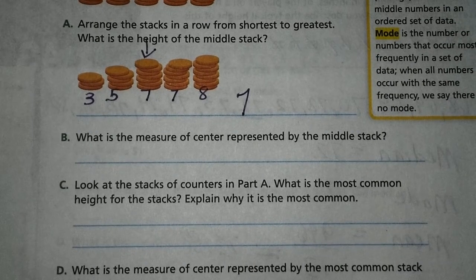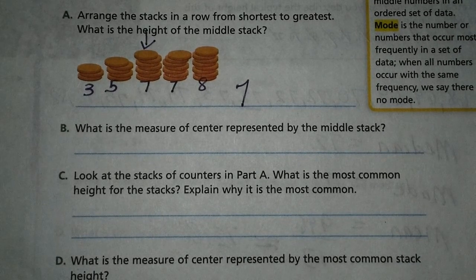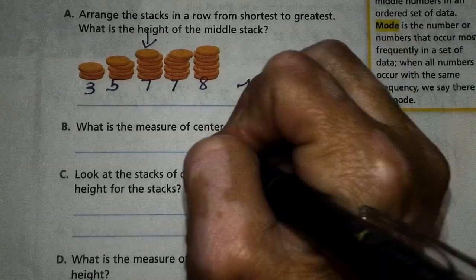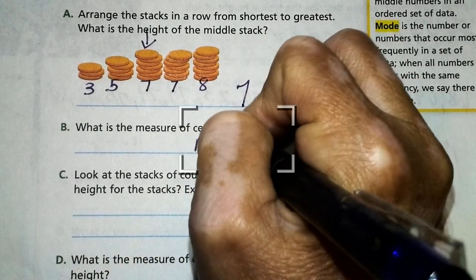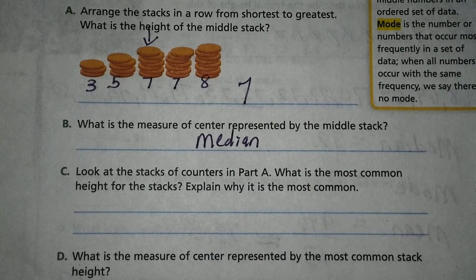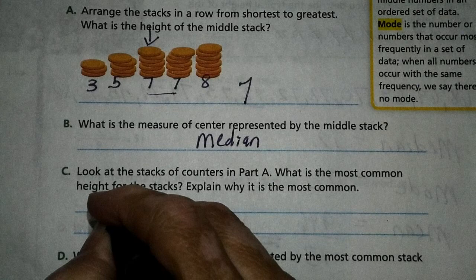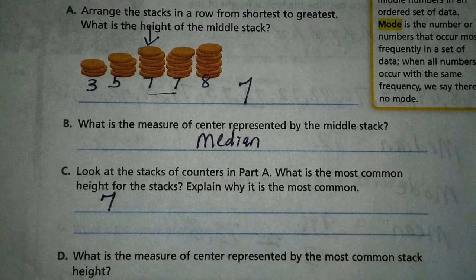Okay, what is the measure of center represented by the middle stack? So that would be the median, right, because it's middle. All right, look at the stack of counters in part A. What is the most common height for the stack? Well, we have two 7s, so once again it would be 7.